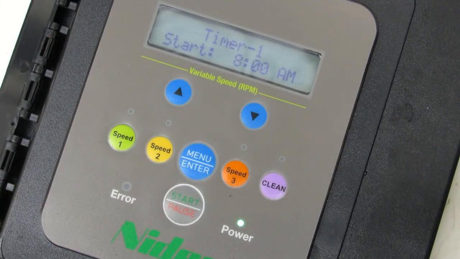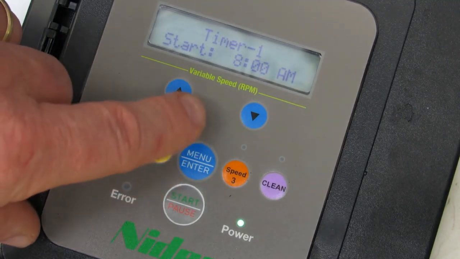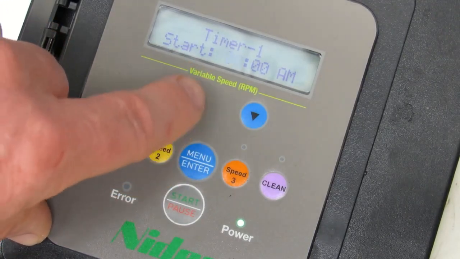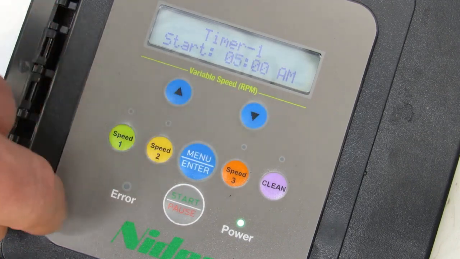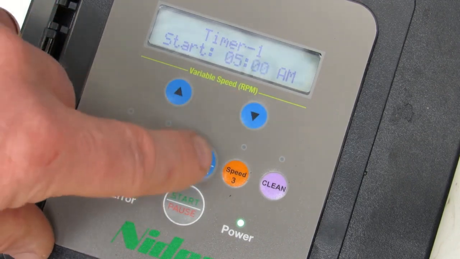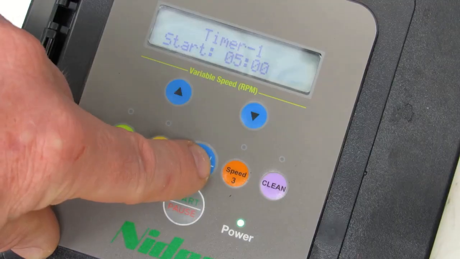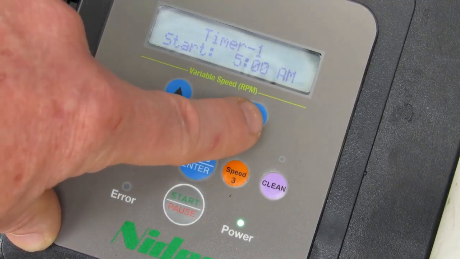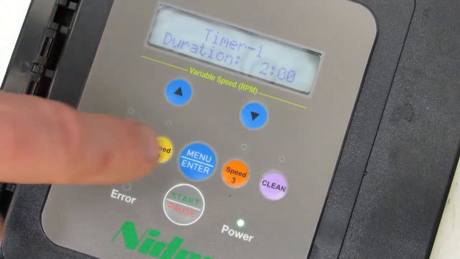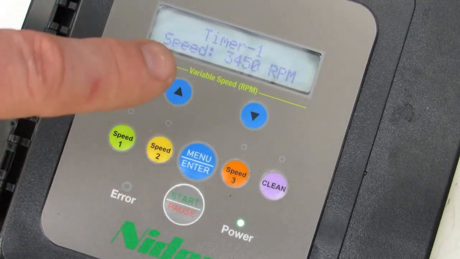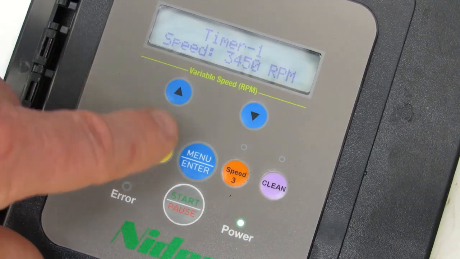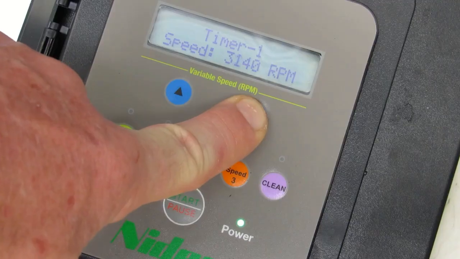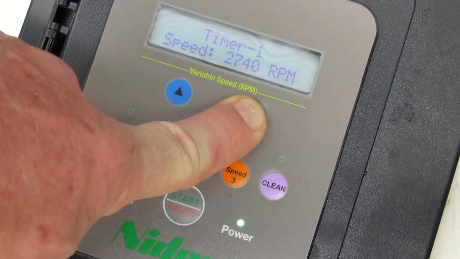And timer 1, I'm actually going to set my timer 1 starting at 5 a.m. So we selected that, goes there, 5 a.m. Enter there. I want to go to, oh, wrong direction. Go down. The duration I want for 2 hours. That's correct already. And the speed I only want at 1,000. So I hit enter, and we're going to run that down to 1,000 RPM. I just want to start circulating water a little bit in the morning. Then enter.